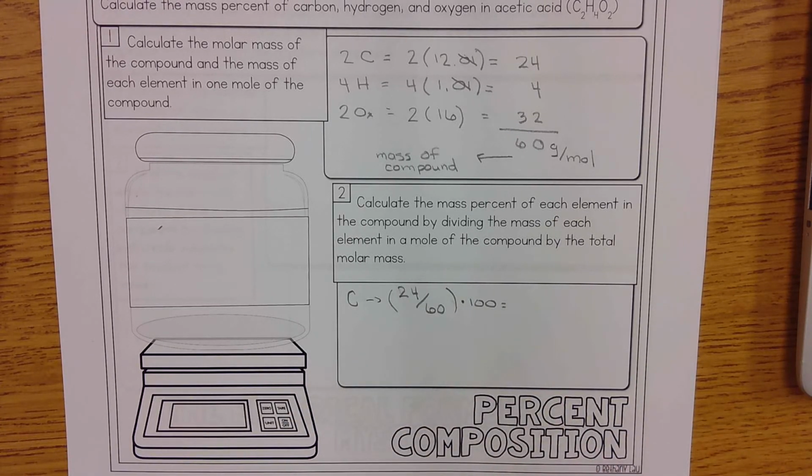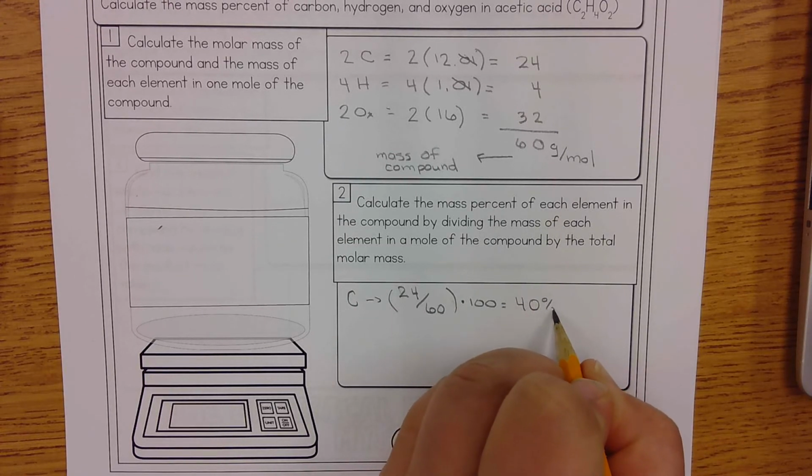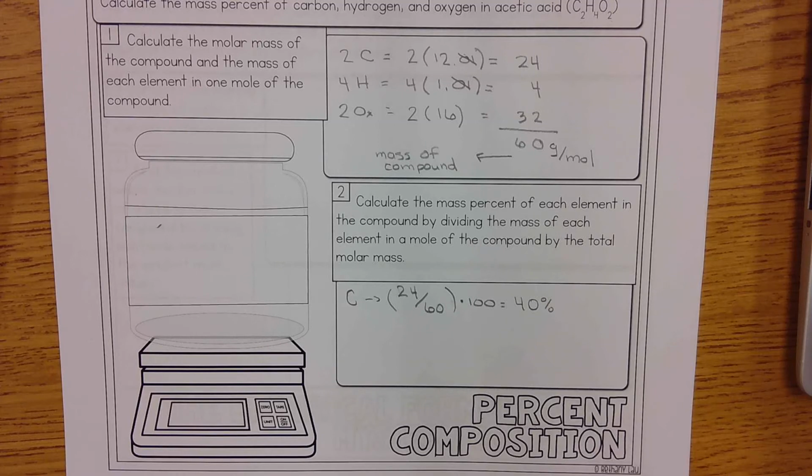And we get, let me grab my calculator, 24 divided by 60 times 100. 40. So 40%. So vinegar or acetic acid is 40% carbon.